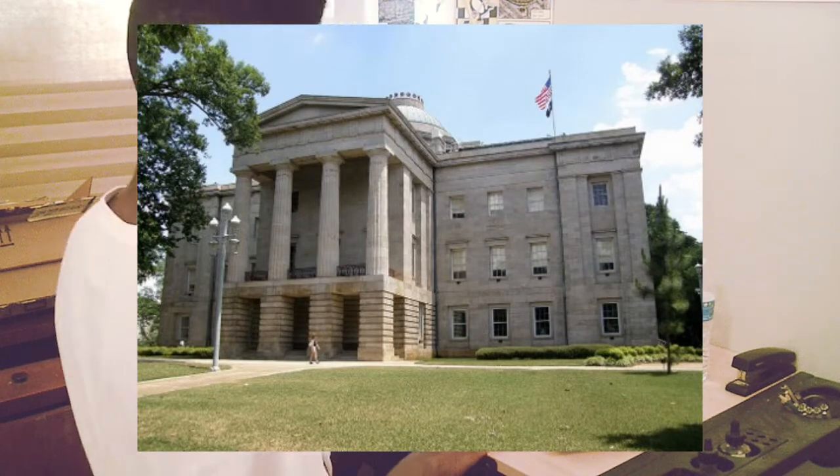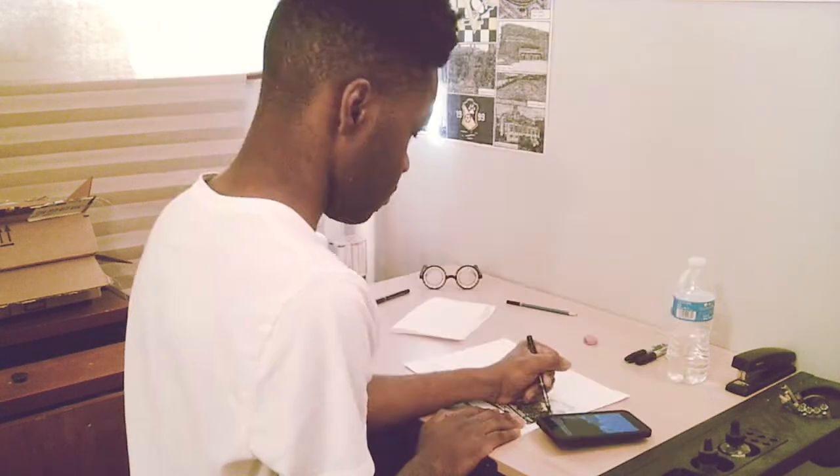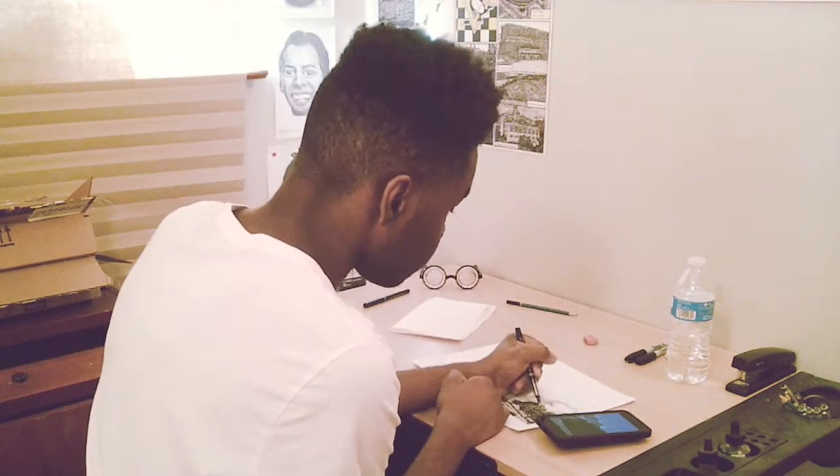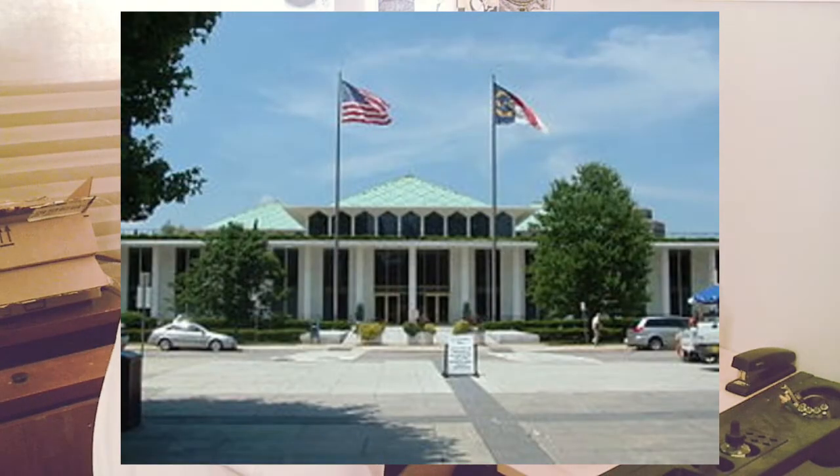North Carolina State Capitol Building. It's the former home of the General Assembly for North Carolina. North Carolina State Legislative Building. It's the current home of the General Assembly. So the General Assembly of North Carolina moved there.